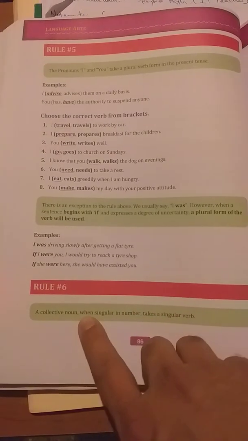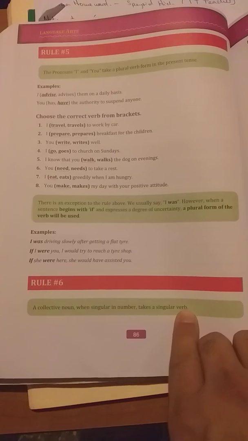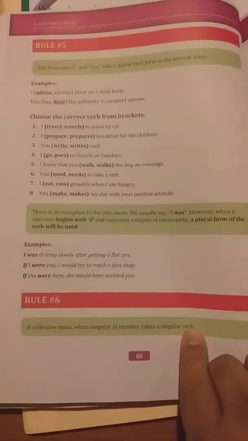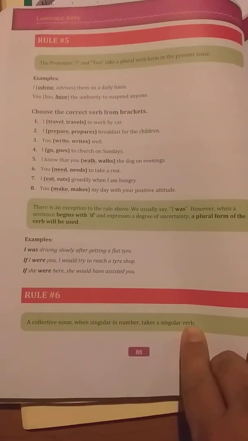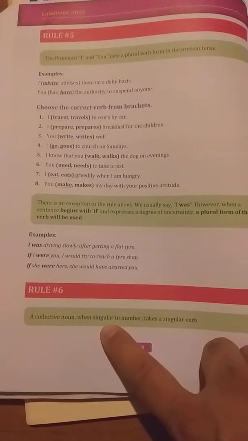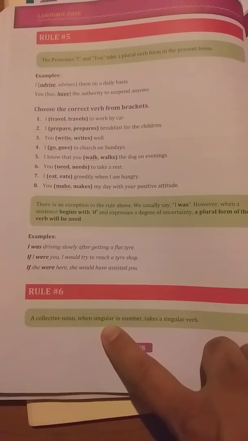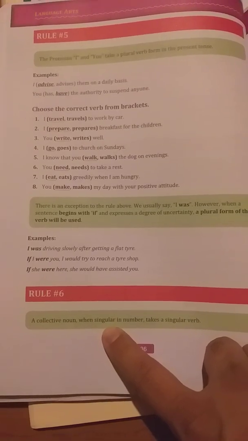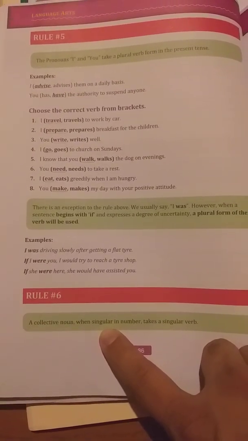A collective noun, when singular in number, takes a singular verb. I taught this last week. I've seen children using collective nouns with plural verbs. No, remember, what is a collective noun? It is a word given to a group of nouns.